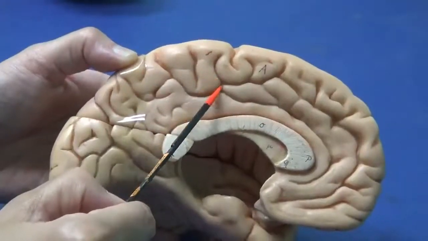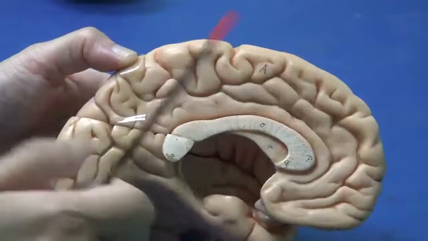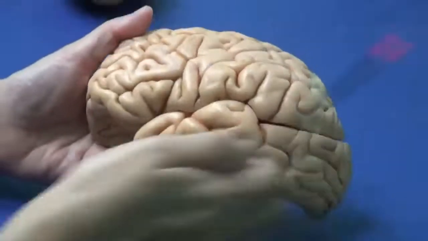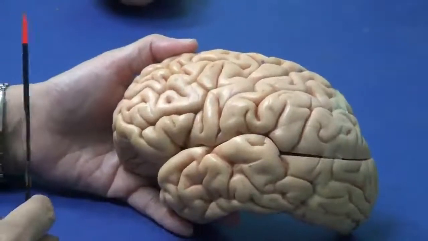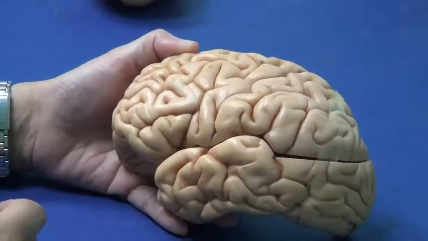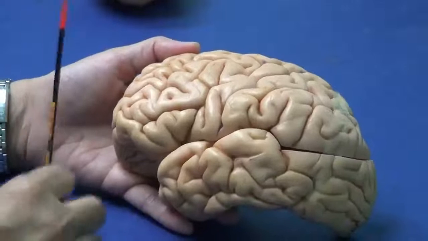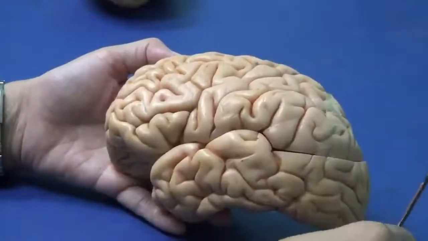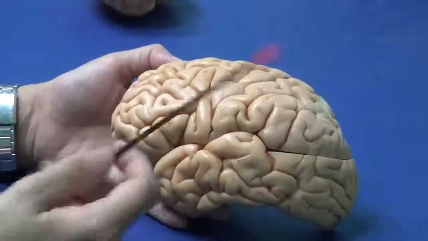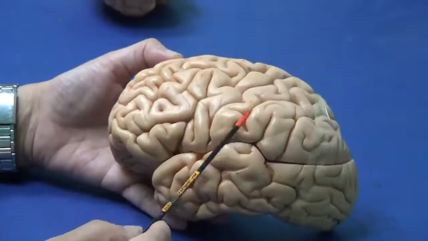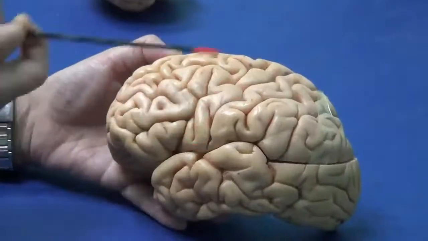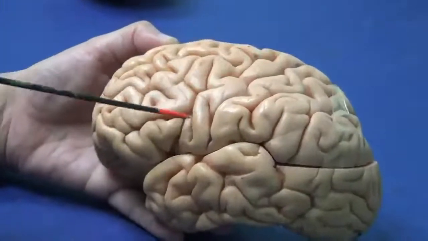Okay, now let's have a look at the premotor cortex, also known as the premotor area. It's on the lateral surface of the cerebral hemisphere. Again, I'll orientate you. This is anterior, this is posterior, superior, inferior. This is the central sulcus, precentral gyrus.